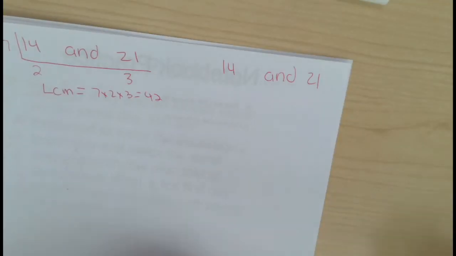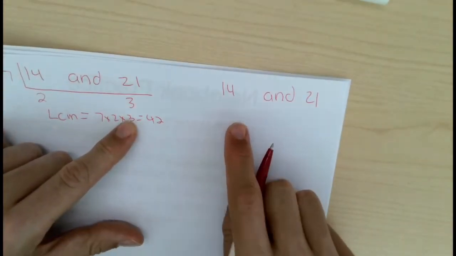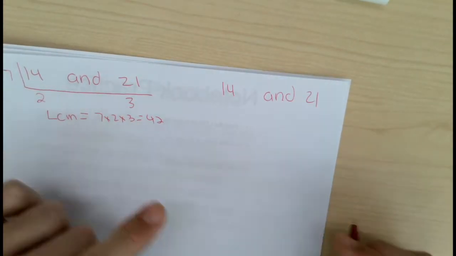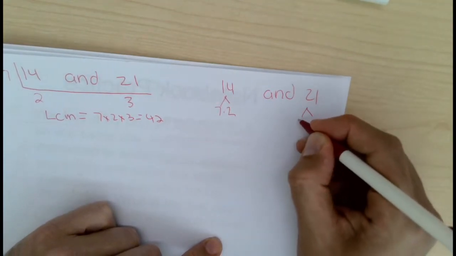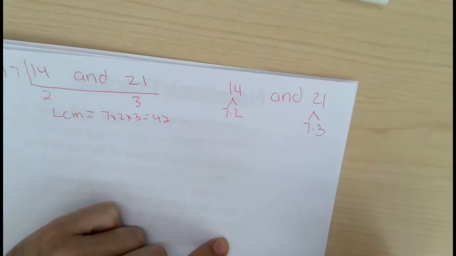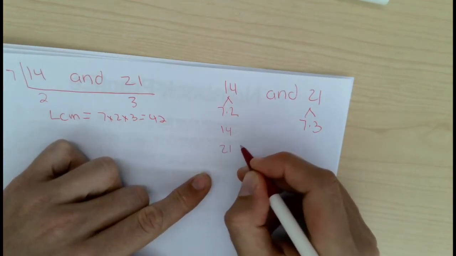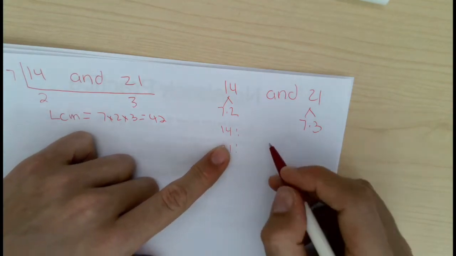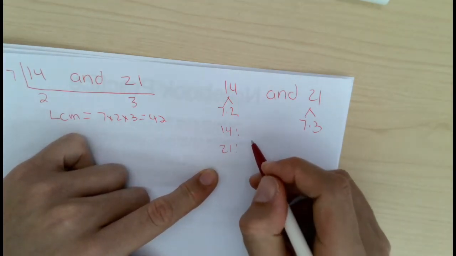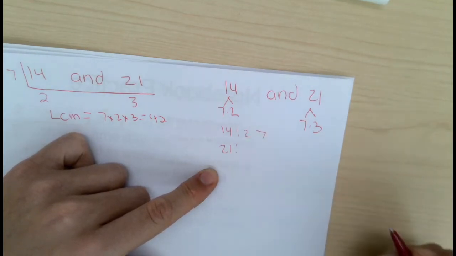Now let's use the factor tree method here to figure out if we end up getting matching LCMs here. So we'll factor down 14 and we'll factor down 21. Now I'm going to list my factors of 21. So I'll start and I'll put these in order from least to greatest for 14.